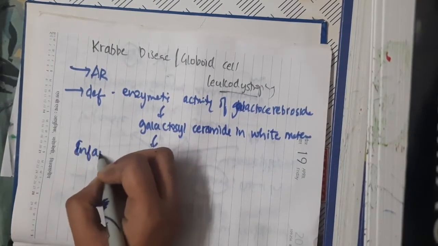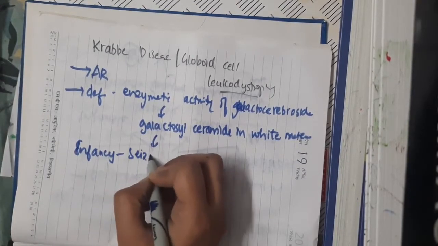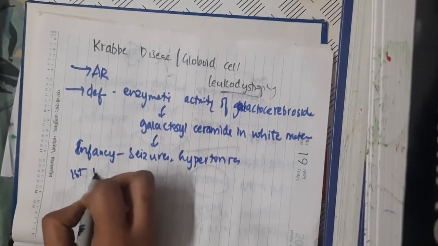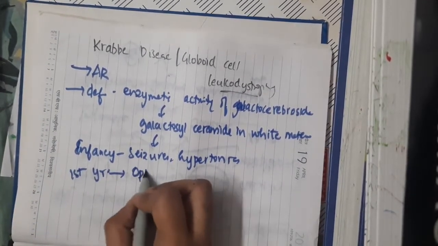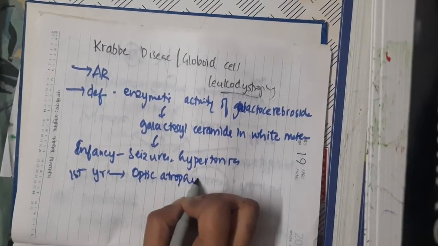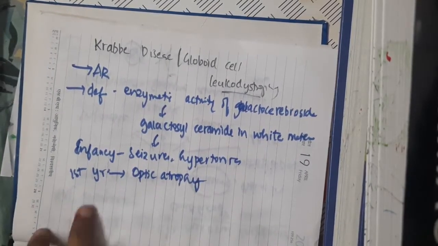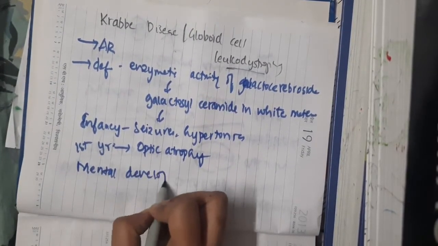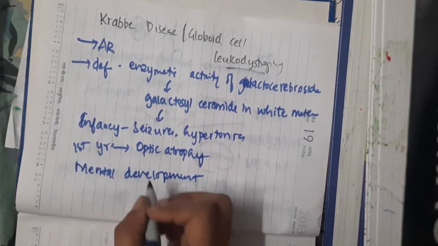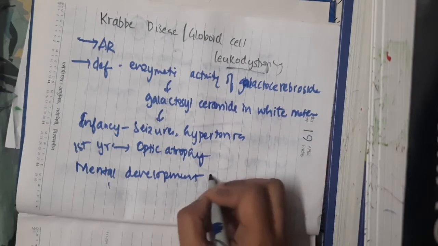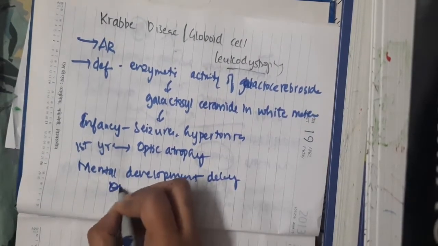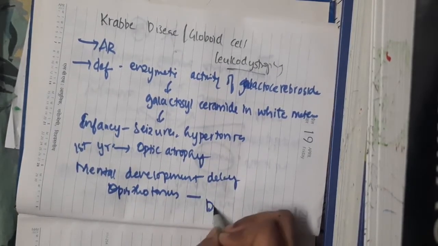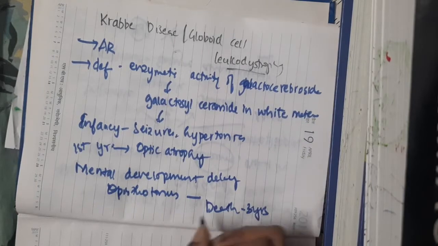in infancy itself. Here, the baby develops seizures, irritability, and hypertonia is seen, and by the first year of life, the baby develops optic atrophy because of the accumulation of galactosylceramide, and mental development is severely impaired. As the disease progresses there will be mental developmental delay, and you see opisthotonus in these patients. There is hypertonia and death occurs by 3 years of age.